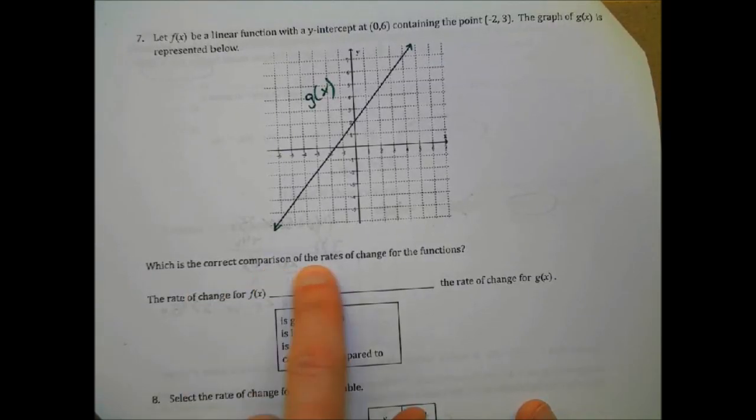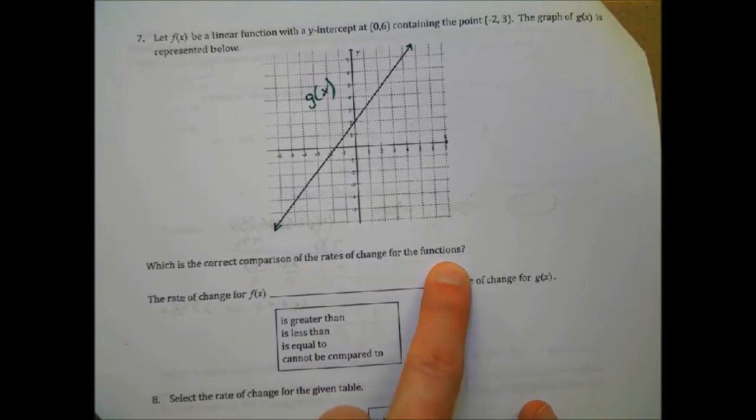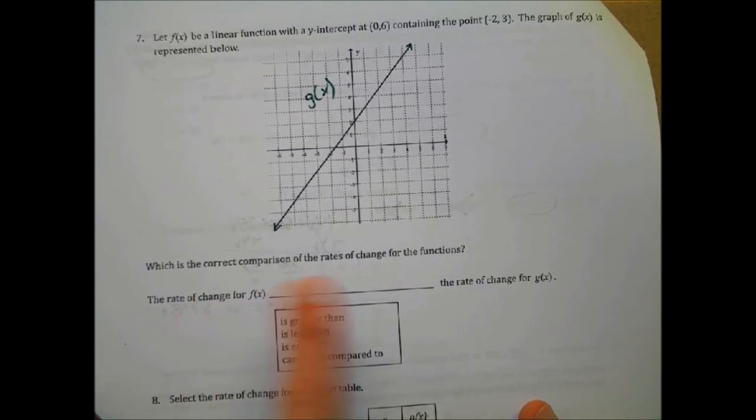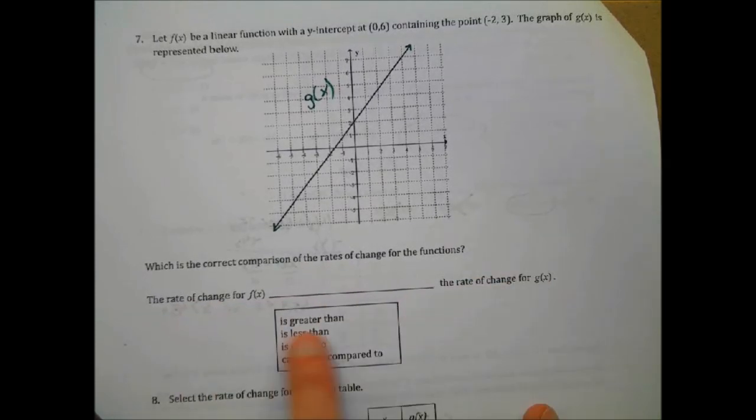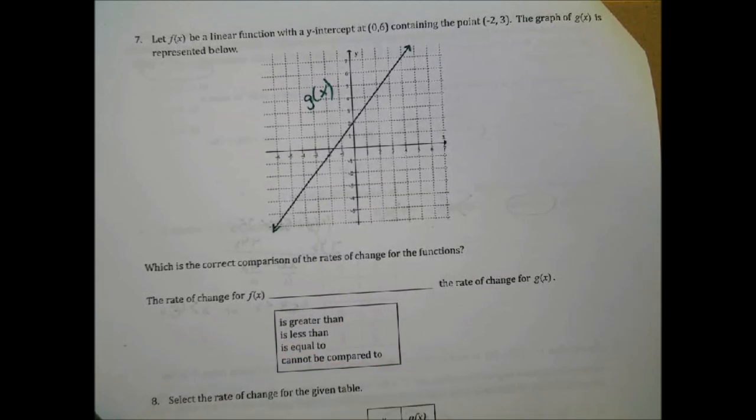Which is the correct comparison of the rates of change for the functions? The rate of change for f of x, blank, the rate of change for g of x. So you can see f of x is greater than, is less than, is equal to, or cannot be compared to. When they say the rate of change for the function, and we're talking about lines, what is the rate of change of a line also known as? Yes, it's the slope.